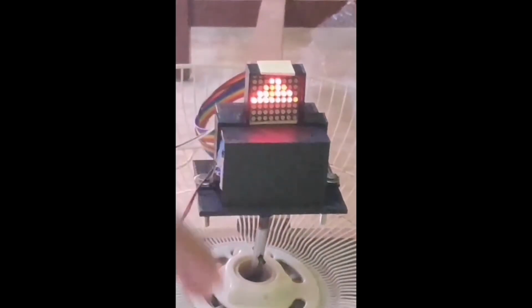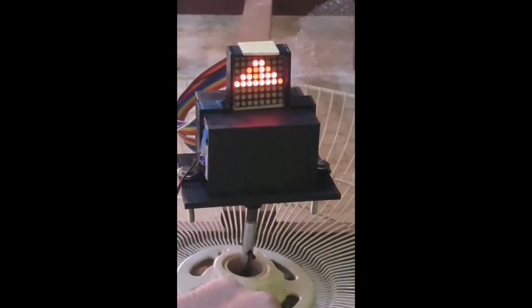Coming to the setup, the 3D printed module is fastened to the shaft of the motor. The module consists of a platform where the LED array is planted and a box where the battery and the microcontroller are placed. The entire setup is rotated using the motor at a speed of 1800 rpm.